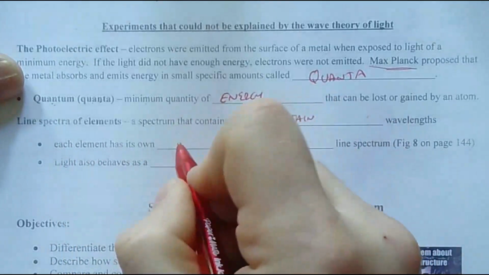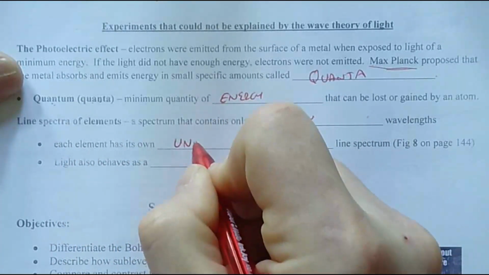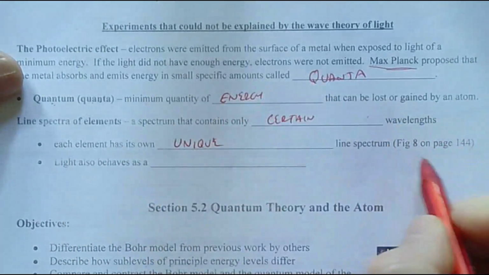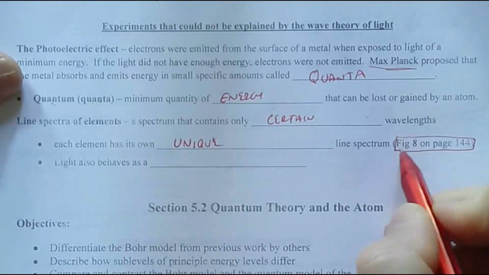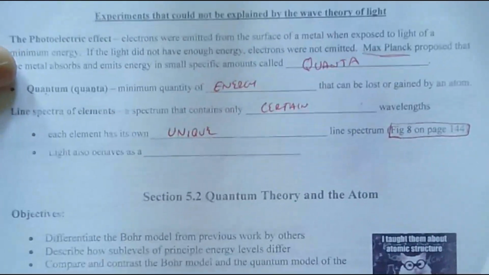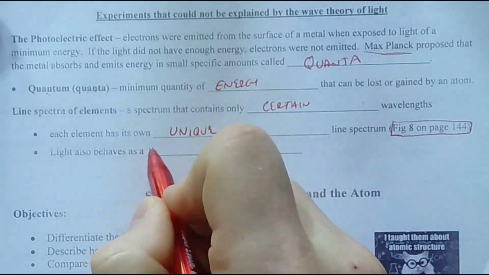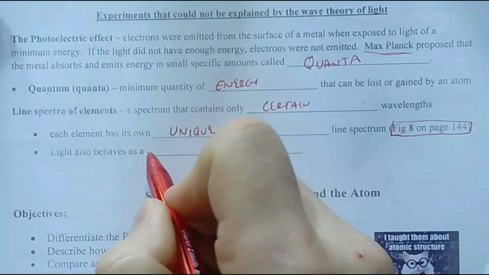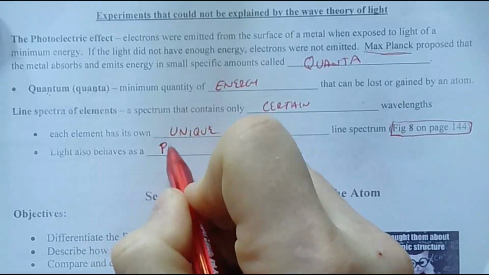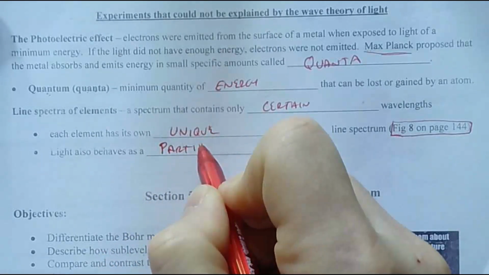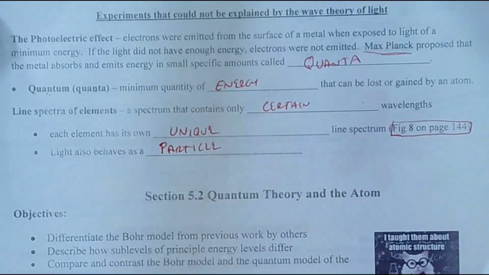And each element has its own unique spectrum, which you can see in your textbook that everyone is always reading, of course. And this was one of the early indications that light, besides being energy, also can behave as a wave.